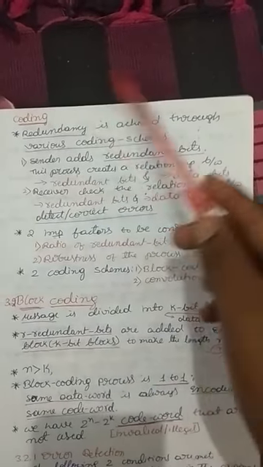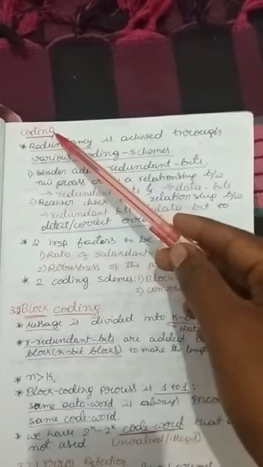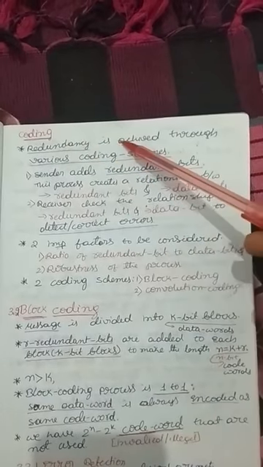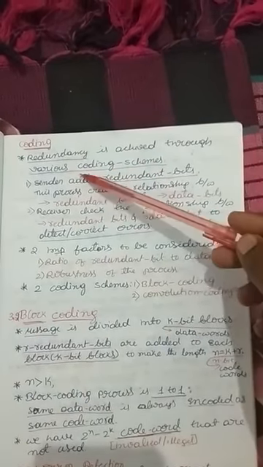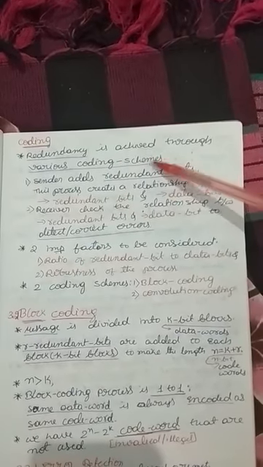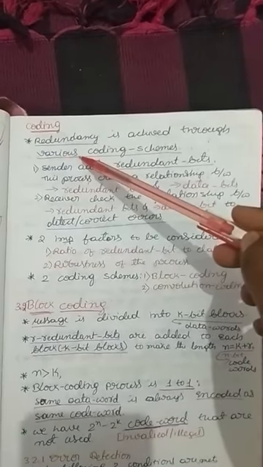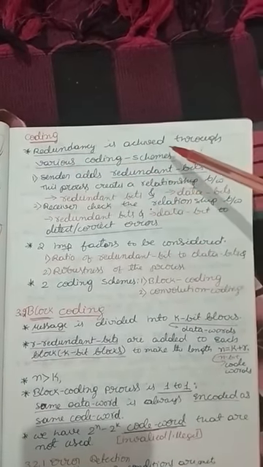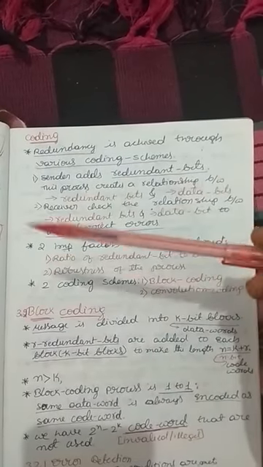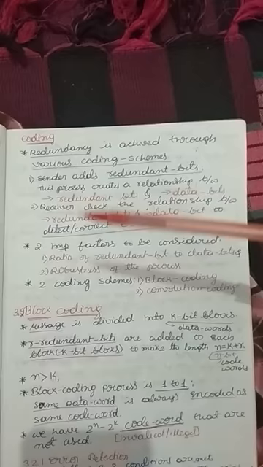Next one is coding. What is meant by coding? Redundancy is achieved through various coding schemes. To achieve this redundancy, we have various coding schemes. What are the various coding schemes?